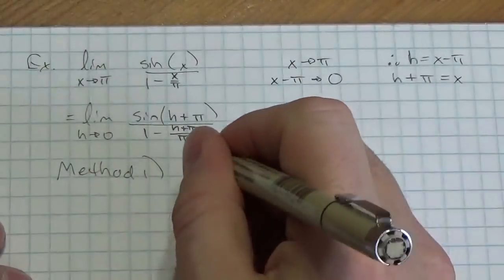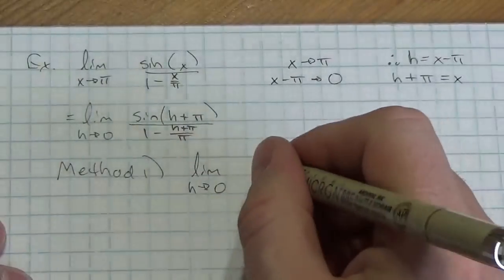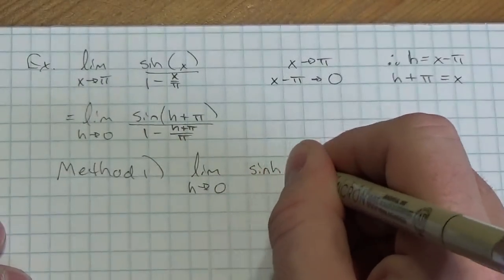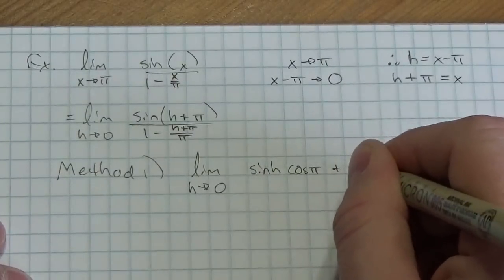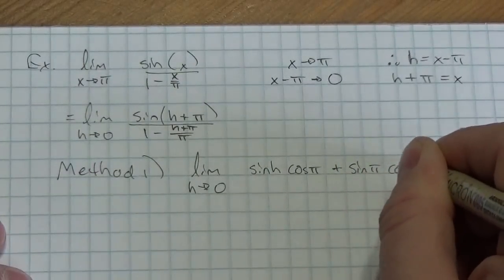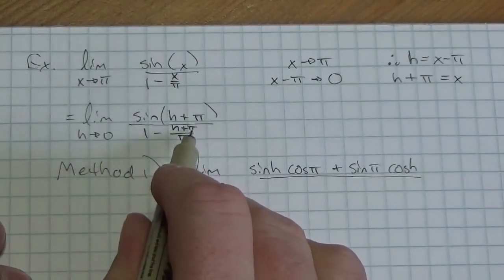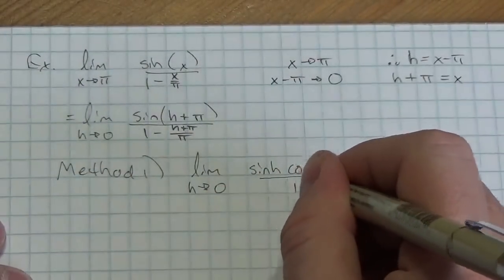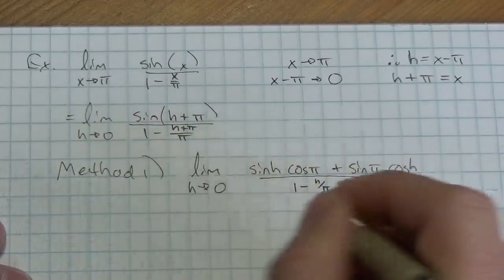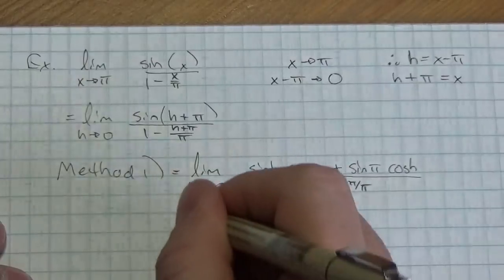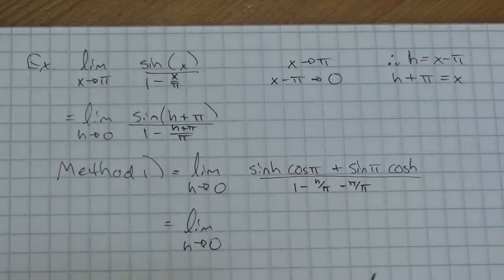So in this method, what I'm going to do is apply the sum and difference identity. So the numerator becomes the sine of h cosine of pi plus the sine of pi cosine of h, all over, and I'm going to distribute the pi and the negative through. So this will become 1 minus h over pi minus pi over pi. Okay? This is going to be equal to the limit as h approaches 0.